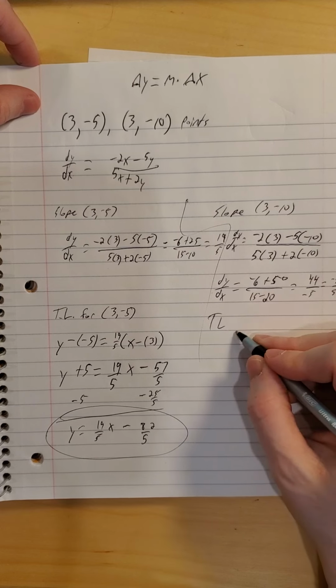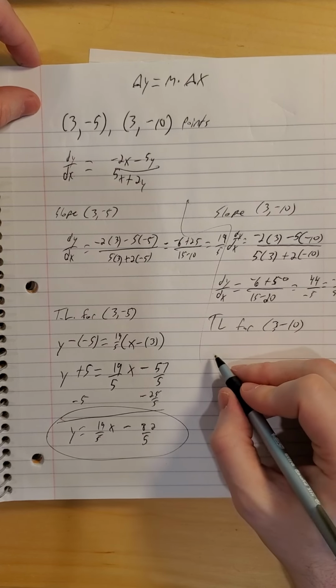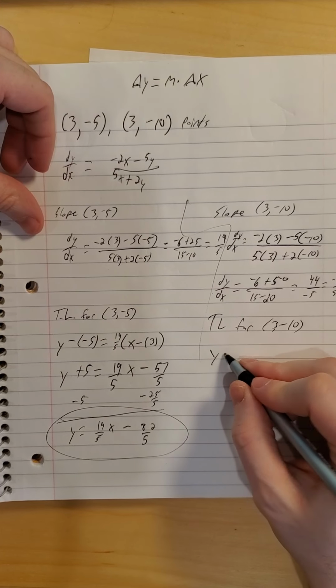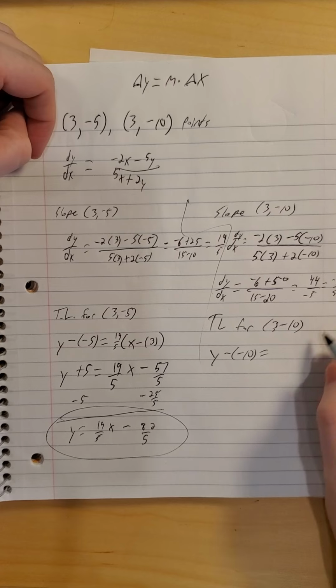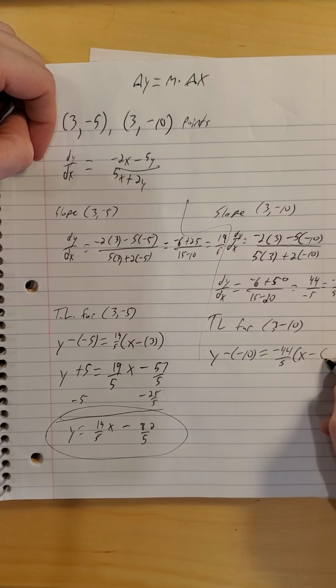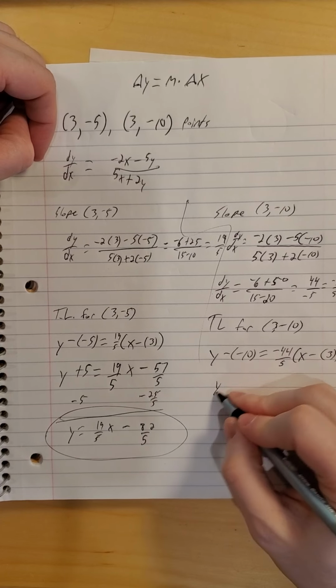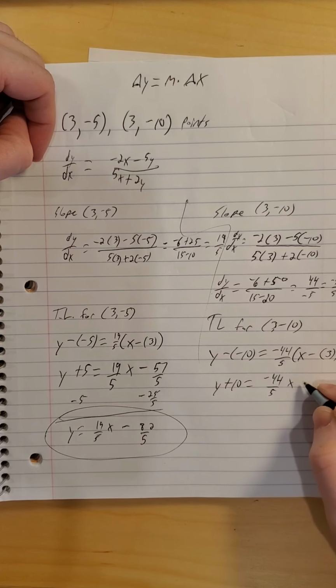Our other tangent line for (3, -10), same idea, change in y, so y minus -10 is the new slope for that point, negative 44/5, times change in x. So y plus 10 is negative 44/5 of x.